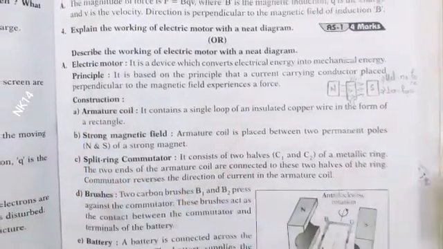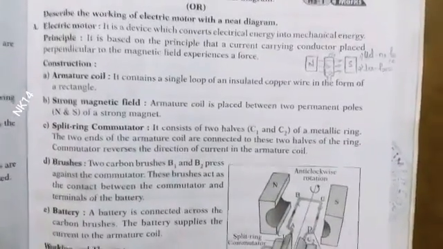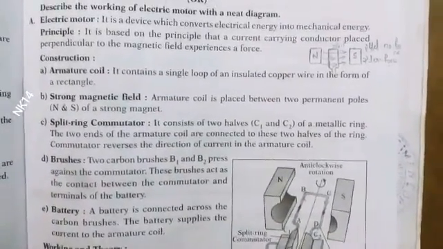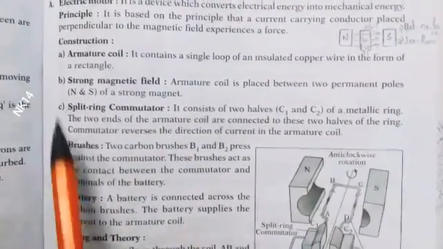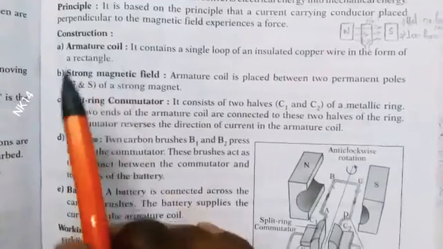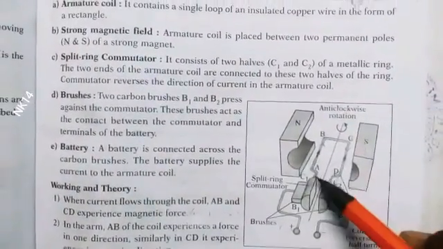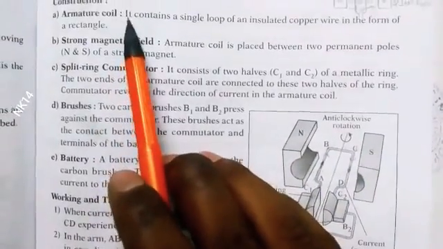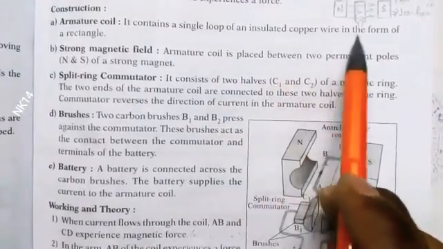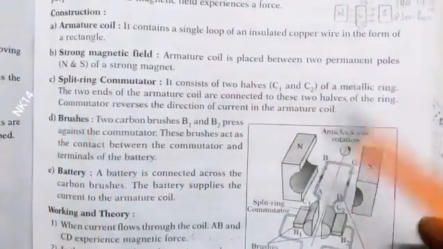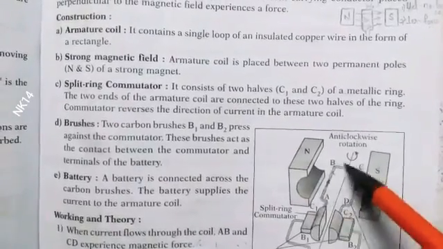Next, construction. Friends, construction is simple, and it is explained step by step with each part. So let's check the construction they are explaining. Construction, armature coil. Here is a coil, a rectangular coil. It contains a single loop of insulated copper wire in the form of a rectangle, where current can be passed.